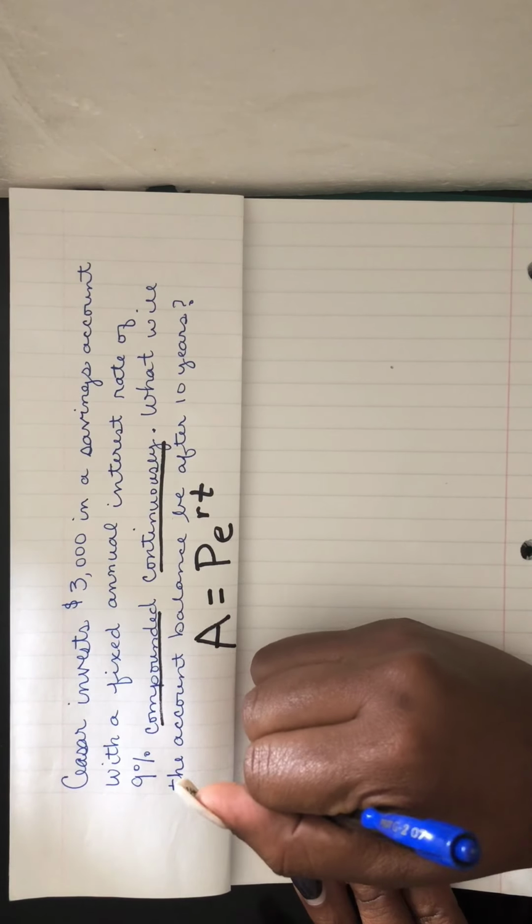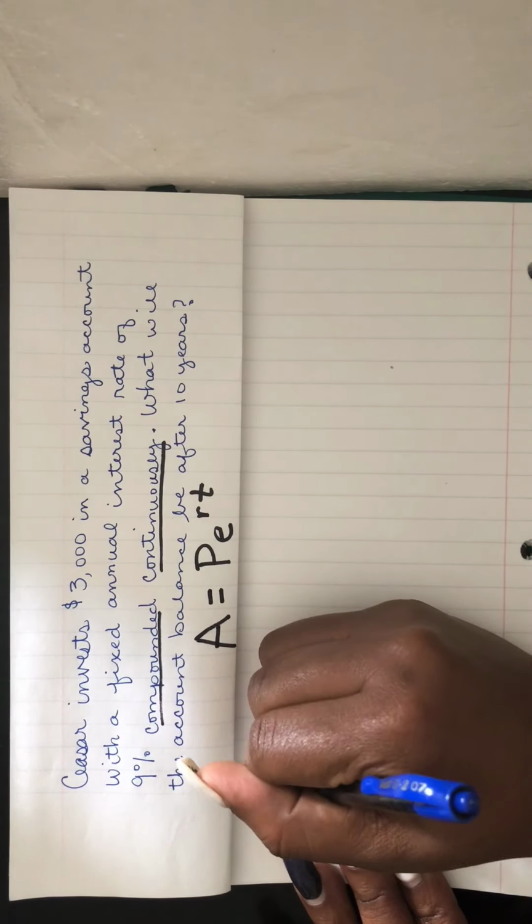All right, since we want to know how much he gained, that gain is going to represent A. We don't know how much yet, so that is what we are looking for. Now, P represents the principal, and the principal is how much money did he put in? Well, he invested $3,000.